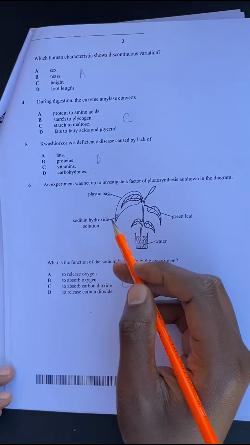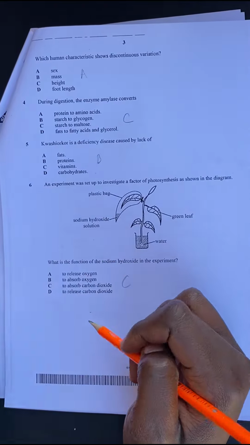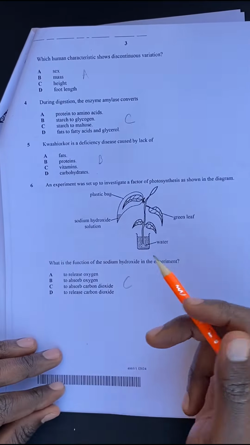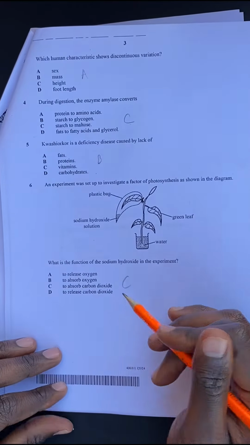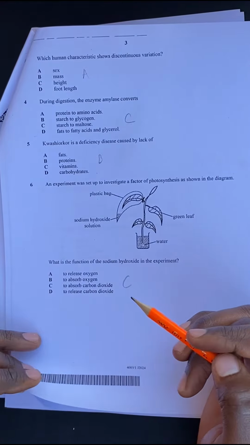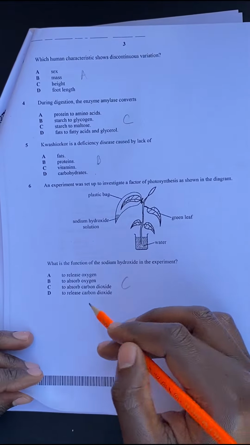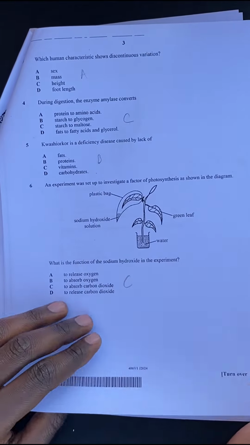Sodium hydroxide is alkaline in nature, so it can react with carbon dioxide, which is acidic in nature. Carbon dioxide is an acidic gas, so it is some sort of neutralization reaction. So the function of sodium hydroxide is to absorb carbon dioxide gas.